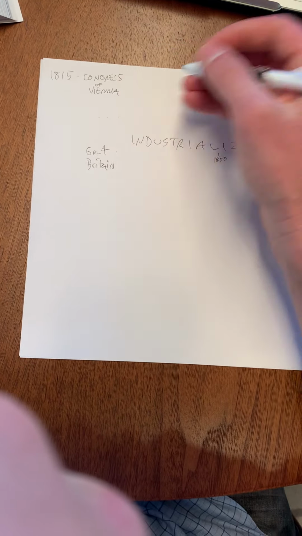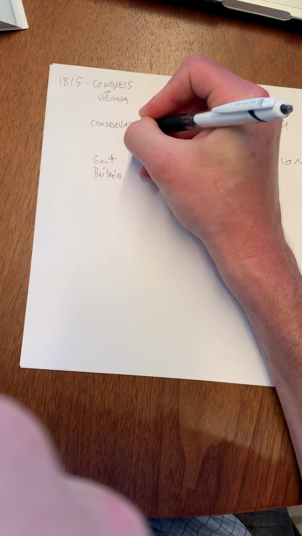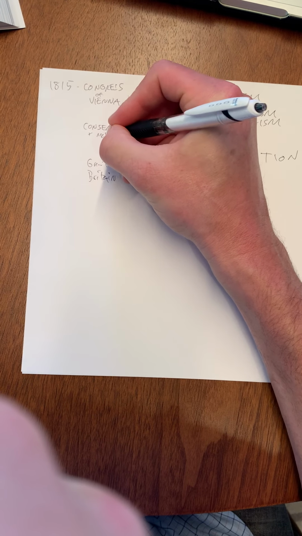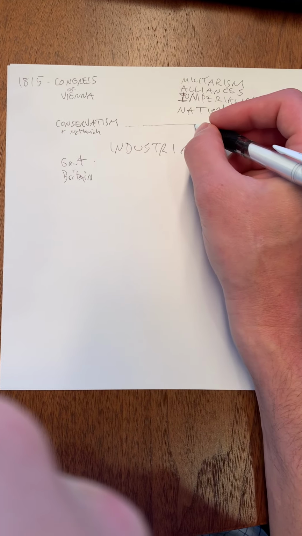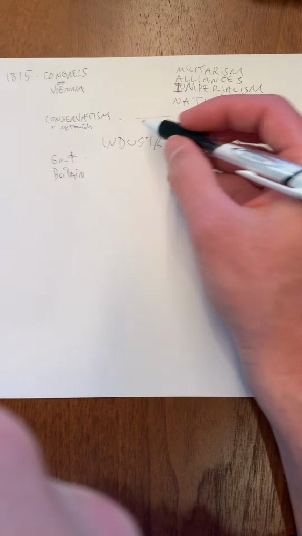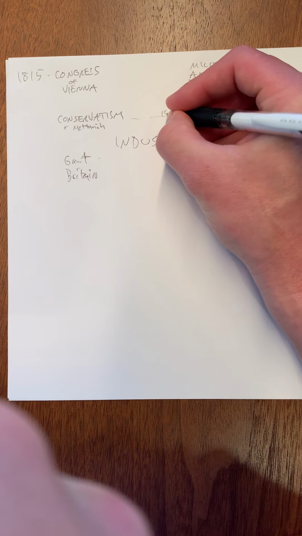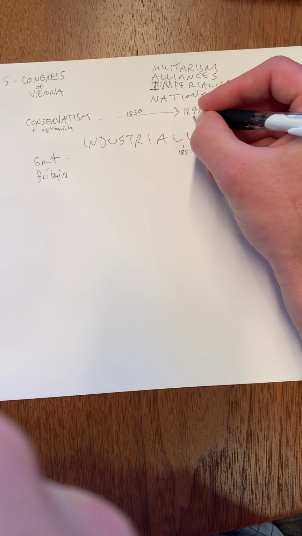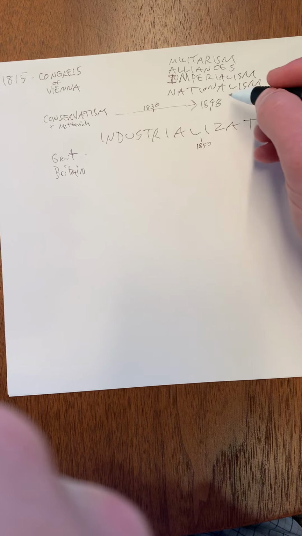For example, you have conservatism and Metternich, and the Concert of Europe, people who restore the monarchs. This lasts until about 1848, when there are revolutions. Remember, when France sneezes, Europe catches a cold. These revolutions are in 1830, that was Liberty Leading the People, and in 1848 you have other revolutions. In 1830, Belgium becomes independent and Greece becomes independent.